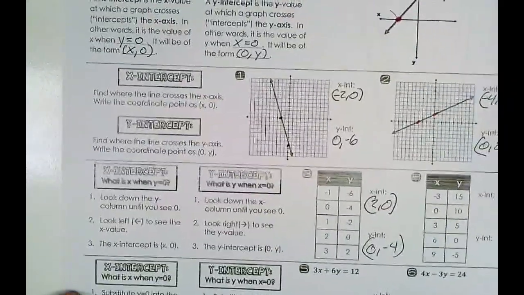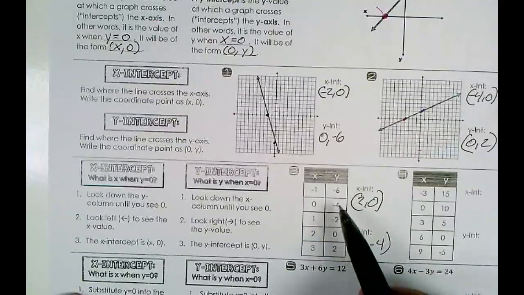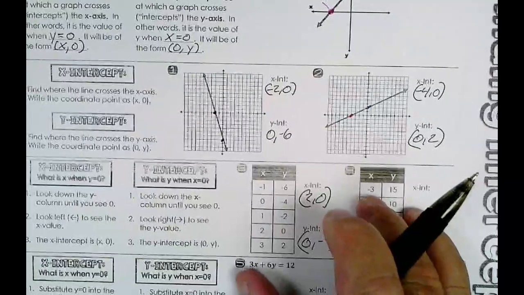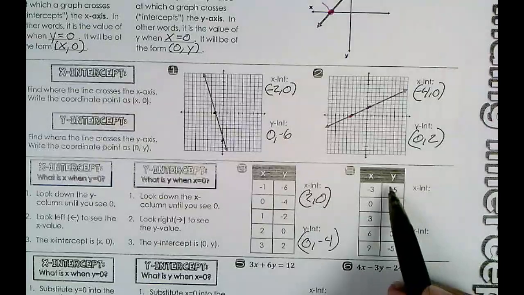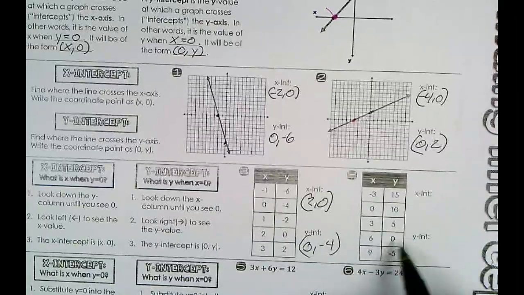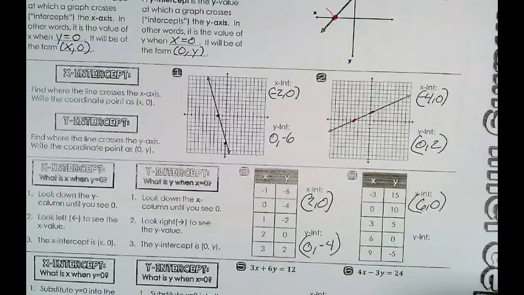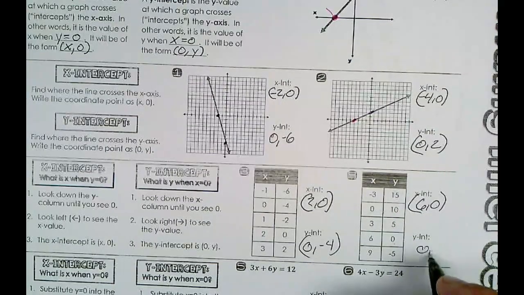Now, the other part of this is if I have a table and I don't have the zeros, I need to continue my pattern until I get the zeros, or find my rate of change. In my second example, I want to find the x-intercept. So where is y 0? Scrolling down, it's right here. So my coordinate for the x-intercept is 6, 0. And for my y-intercept, where's my x 0? Here, 0, 10.